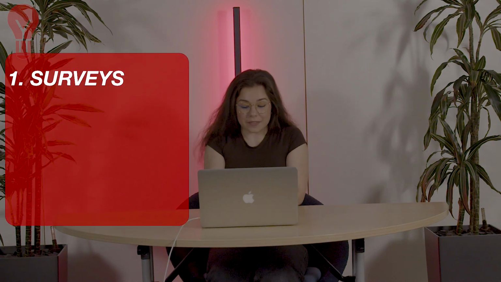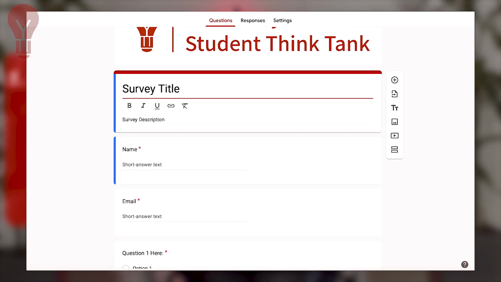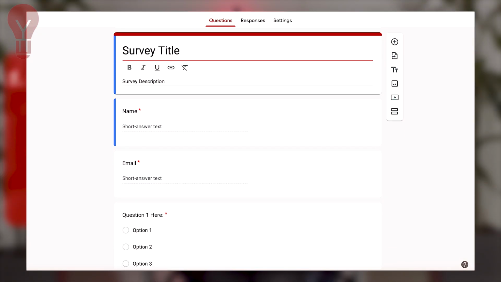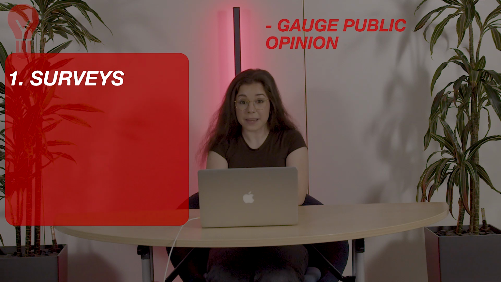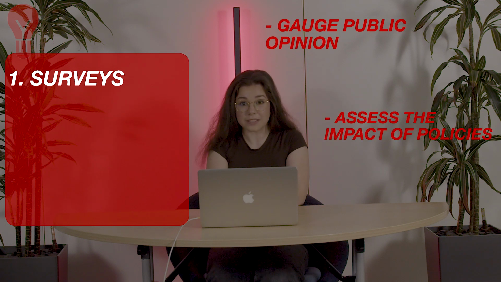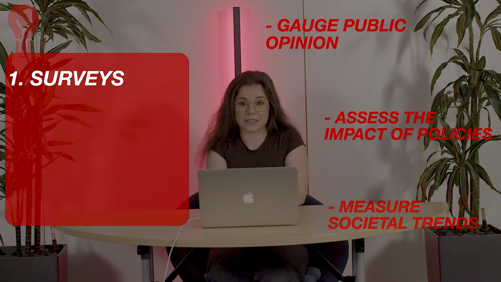Surveys are a common method for collecting quantitative data. They involve structured questions and can be administered through online platforms, in-person interviews, or through telephone conversations. Surveys offer a systematic approach, enabling researchers to gather numerical data on a wide spectrum of topics. Policy analysts frequently utilize surveys to gauge public opinion, assess the impacts of policies, or measure societal trends.